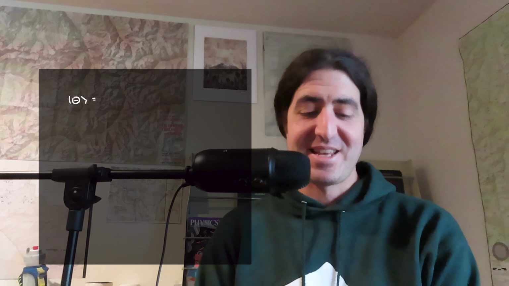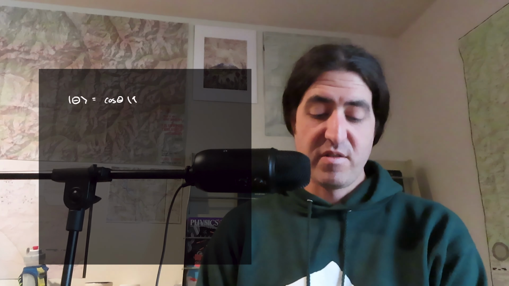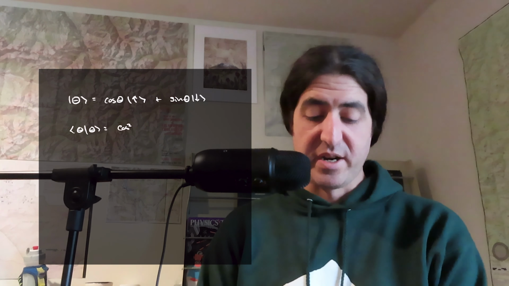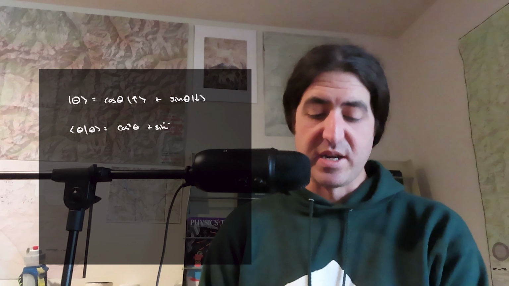Problem 6 basically says, okay, there's a state theta, which is another way to parameterize a two-level system. And let's say that theta is given by cosine theta times phi up plus sine theta times phi down, right? And so we know that the inner product of theta with theta is equal to cosine squared theta plus sine squared theta, which hopefully you know by trigonometric identities is equal to 1. So, hey, theta is a normalized state.